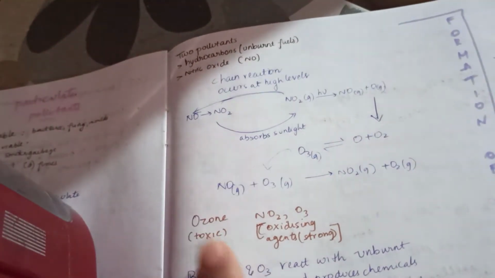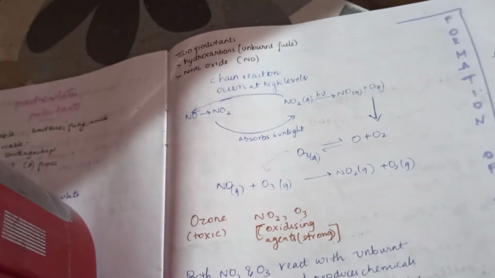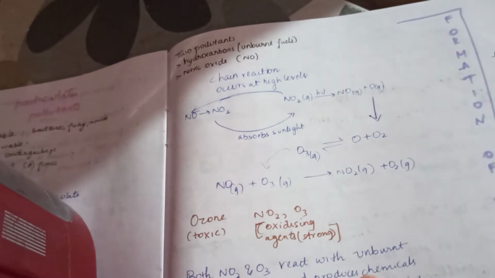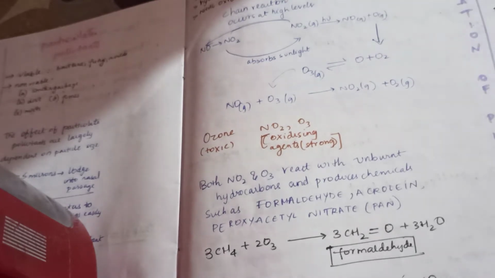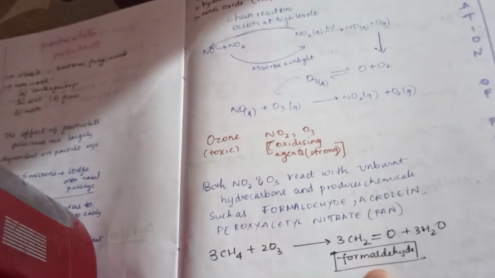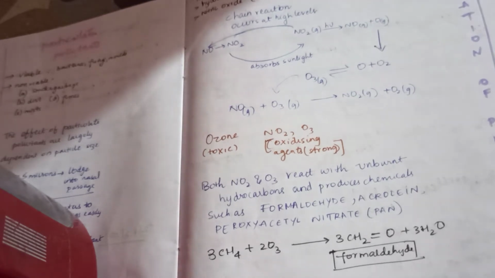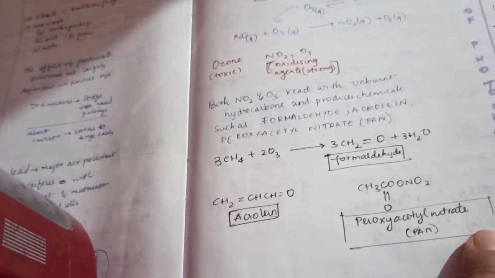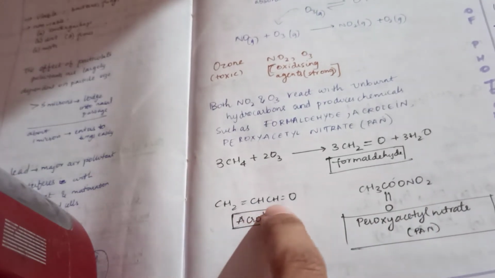And ozone is toxic. NO2 is a strong oxidizing agent. Both NO2 and O3 react with unburned hydrocarbons and produce chemicals such as formaldehyde, acrolein, and peroxyacetyl nitrate, PAN. So CH4, that is methane, reacts with ozone and forms formaldehyde. And this is acrolein and this is peroxyacetyl nitrate. Just check out the formulas at a glance.